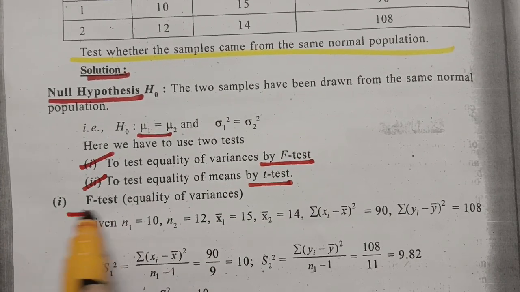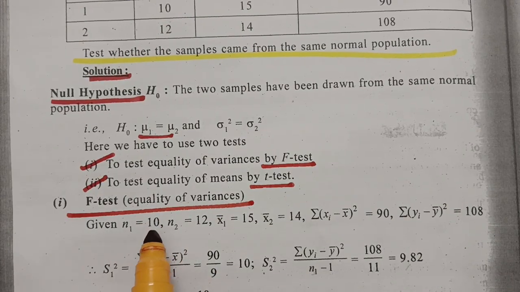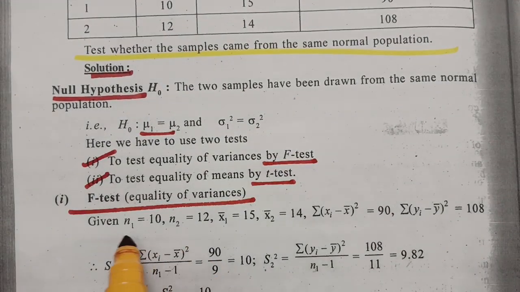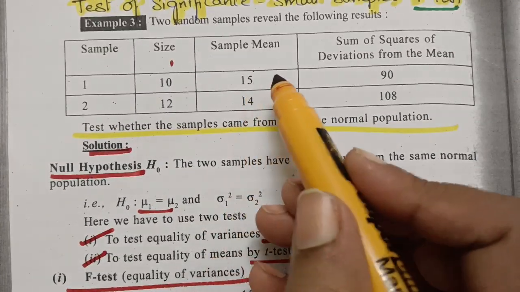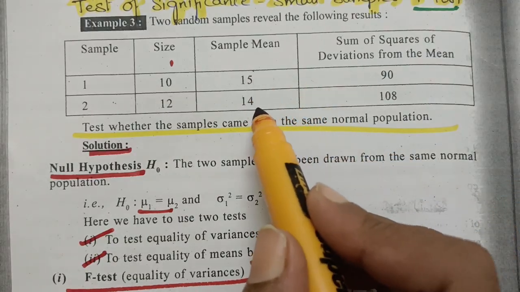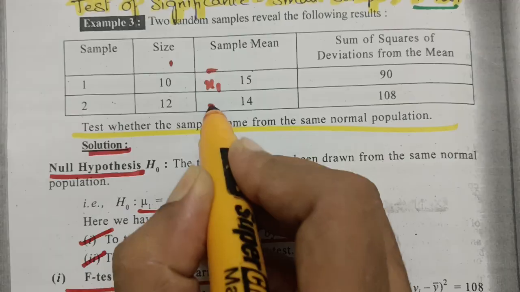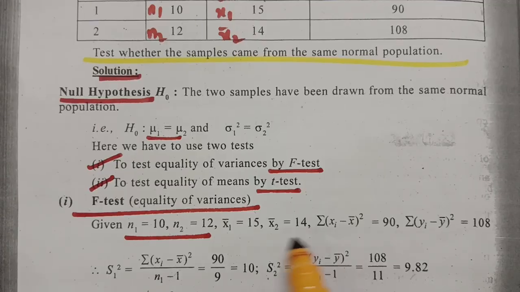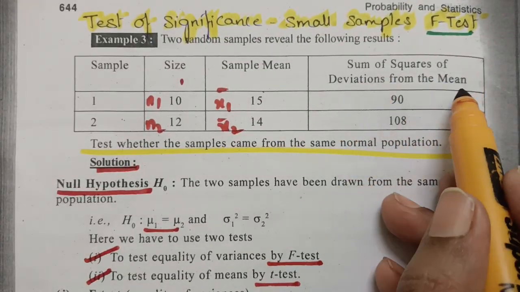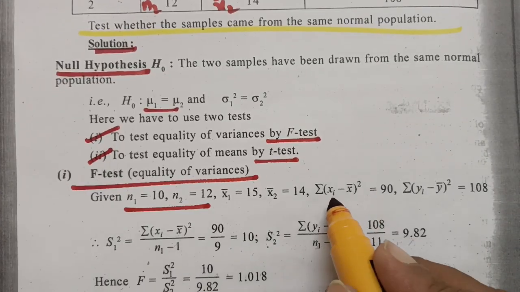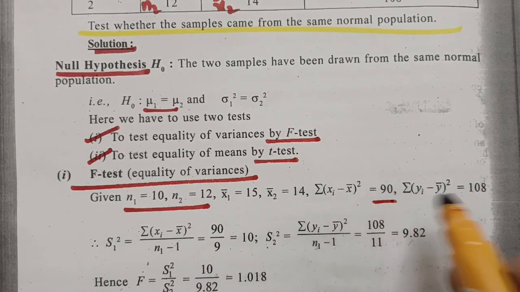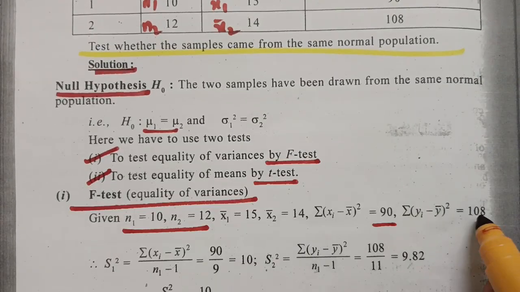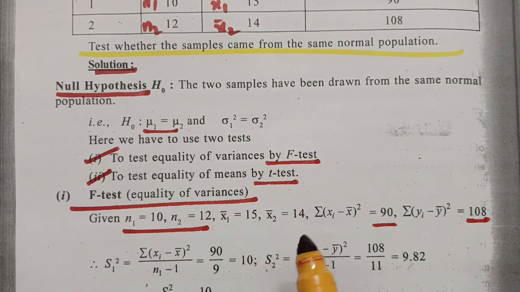First thing is the F-test, the equality of variances. The sample size n1 is equal to 10 and n2 is equal to 12. The means are x1 bar equal to 15 and x2 bar equal to 14. The sum of the squares of the deviations from the means, that is sigma (xi minus x bar) whole square, is equal to 90 from the table, and sigma (yi minus y bar) whole square is equal to 108. This is the data taken from the table.